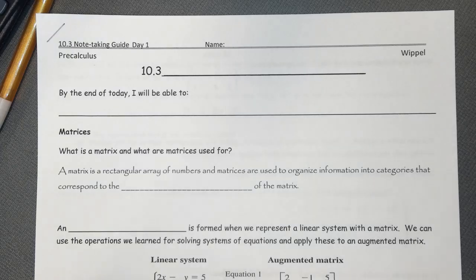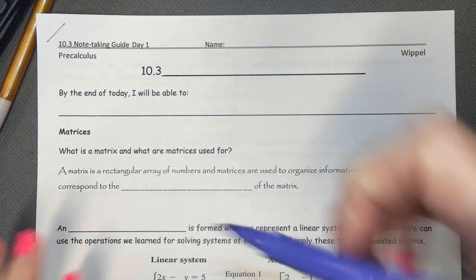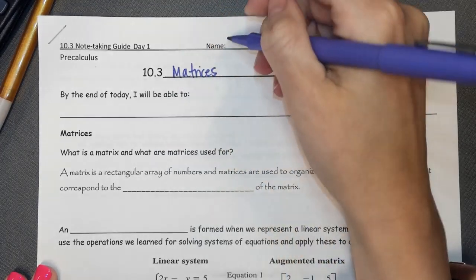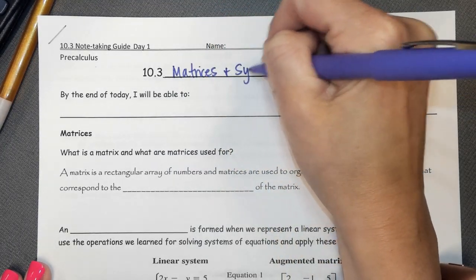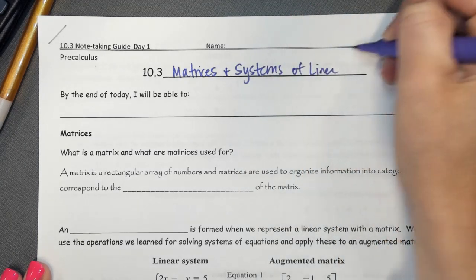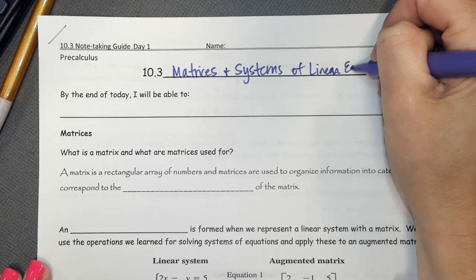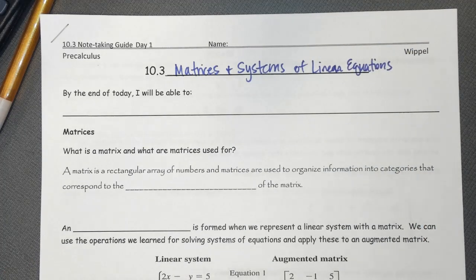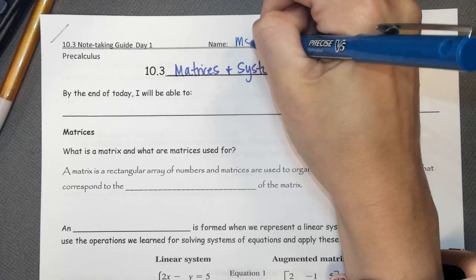We are going to talk about matrices and systems of linear equations. Matrices are used to organize systems of linear equations. You solve linear equations before using elimination, substitution. You can solve by graphing.